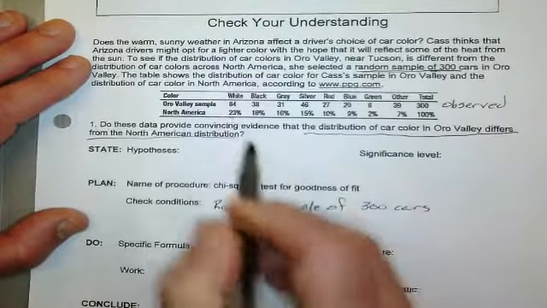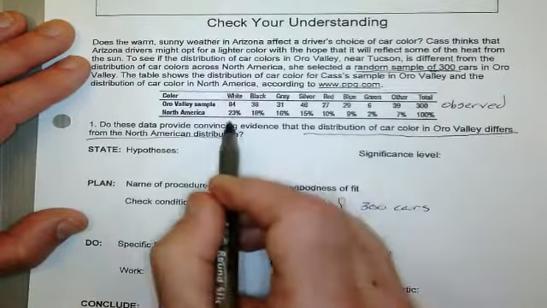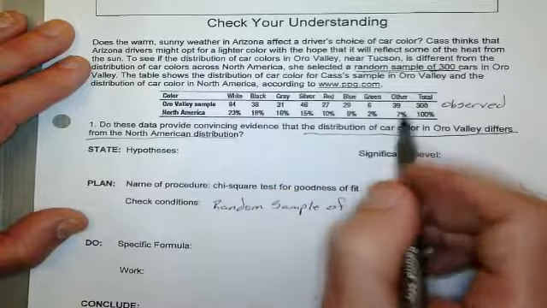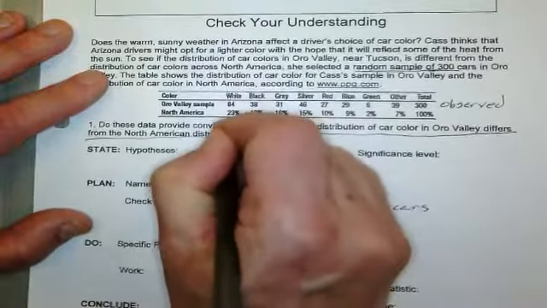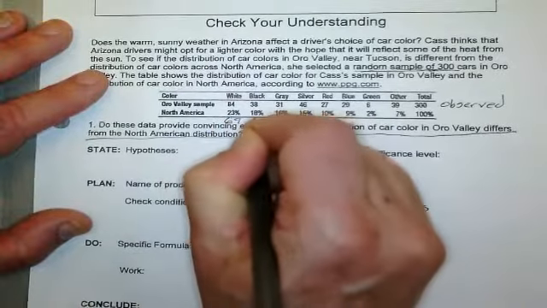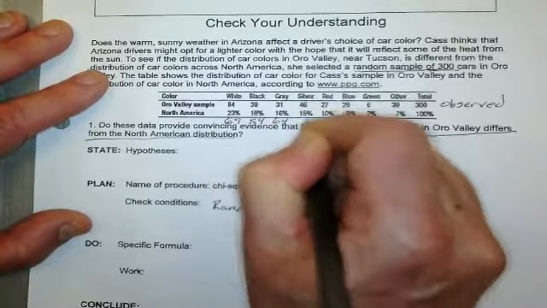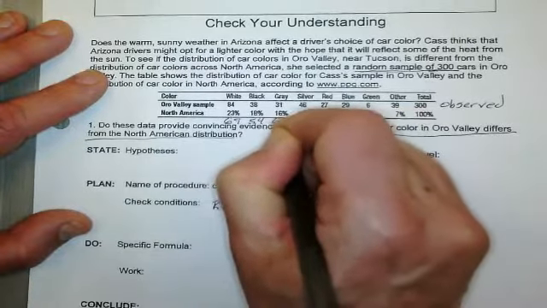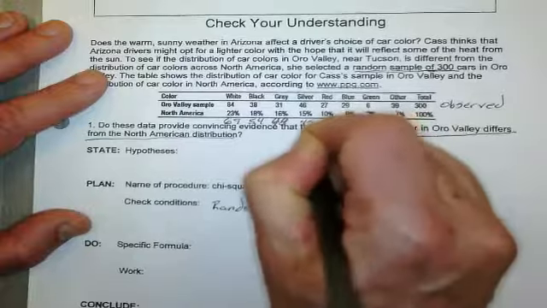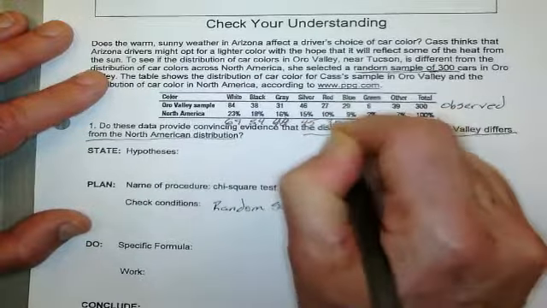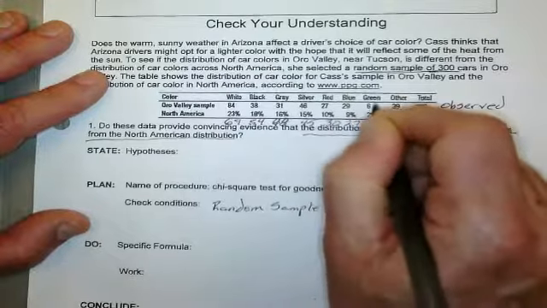To find the expected, we find out of 300 cars, we find these percents of that. Well, you just multiply 300 times the decimal of each of these. 300 times 0.23 is 69. 18% is 54. 16% is 48. 15% is 45. 10% is 30. 9% of 300 is 27. 2% is 6, which matches that one.